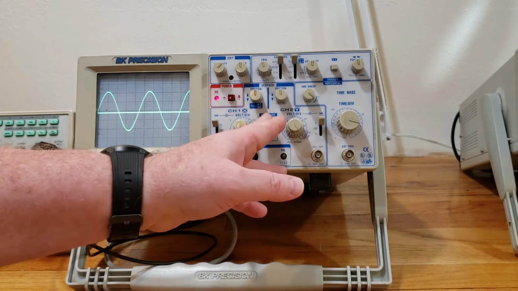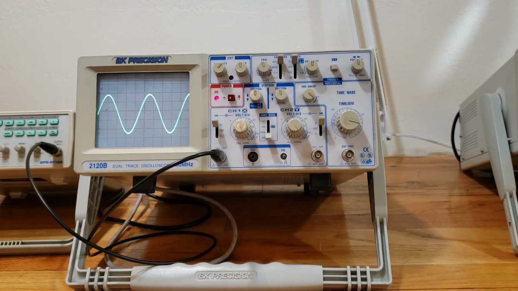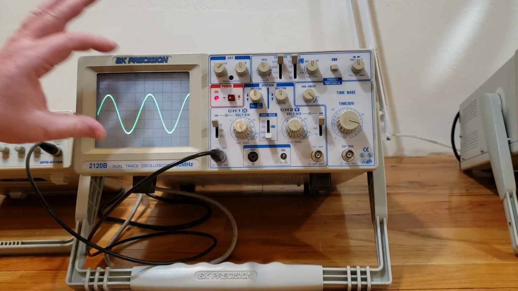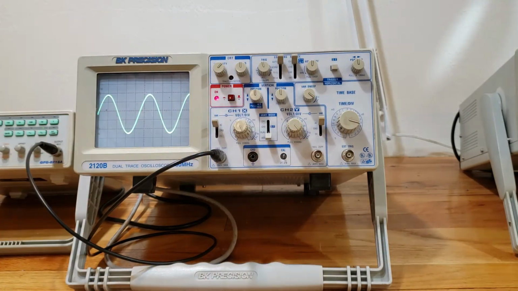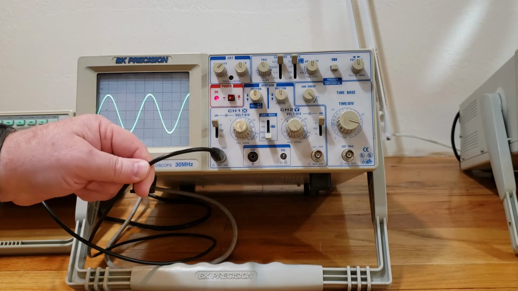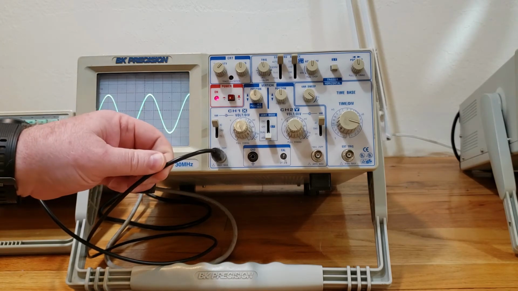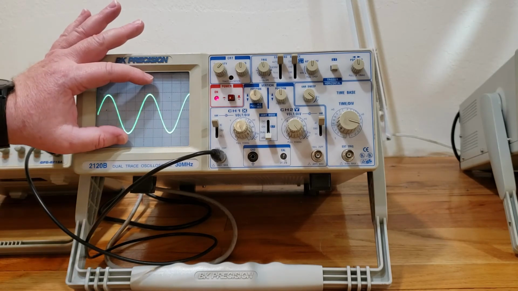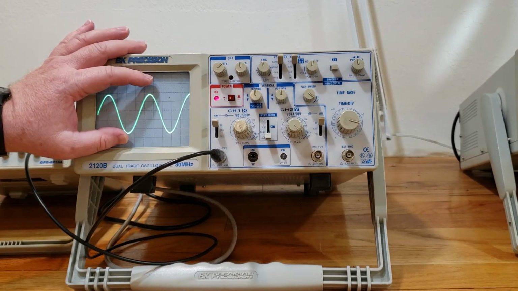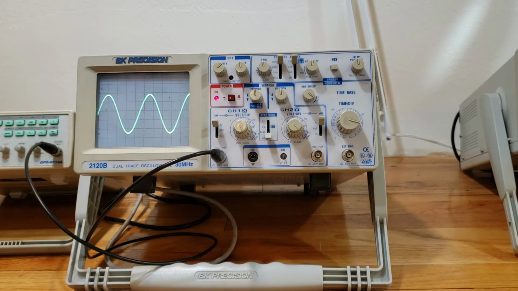I can also switch this to add, and what that would do is actually add the peak-to-peak voltages of the 2 signals on both channels 1 and 2 together. For example, if I had a 1 volt peak-to-peak signal on channel 1 and a 2 volt peak-to-peak signal on channel 2, it would add them together to display a 3 volt peak-to-peak signal on output.